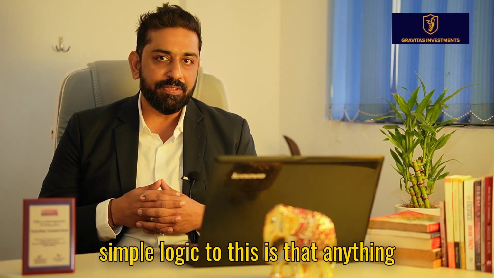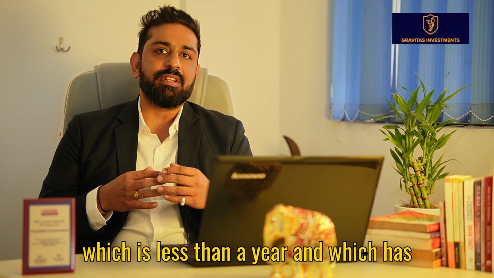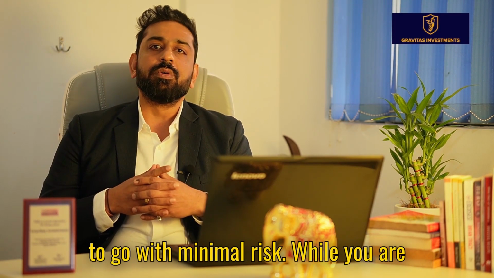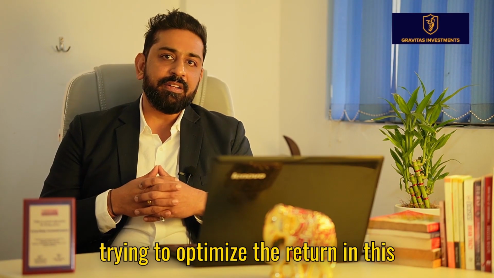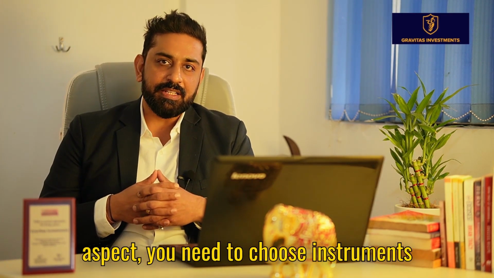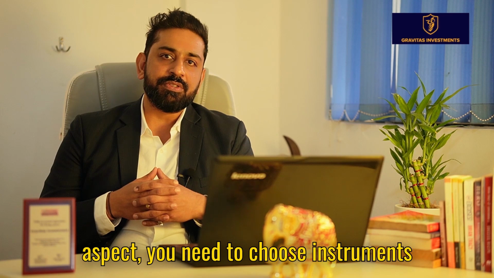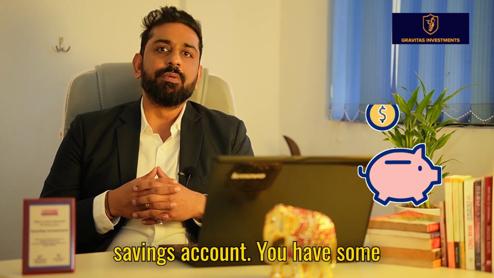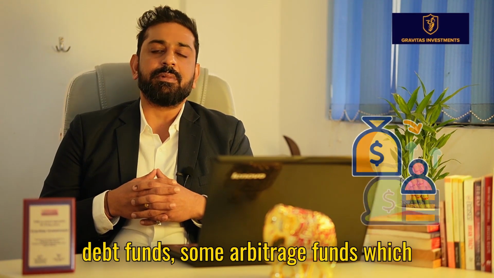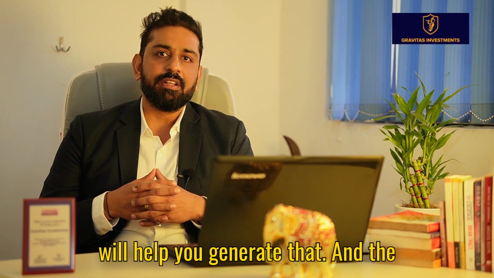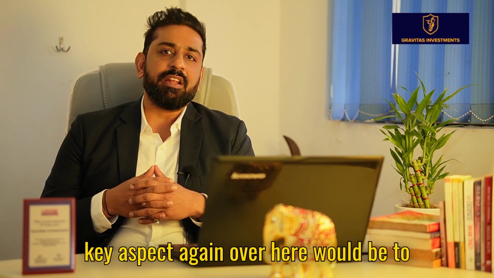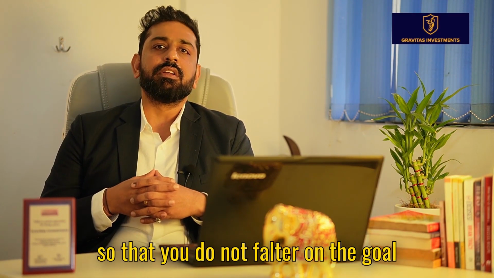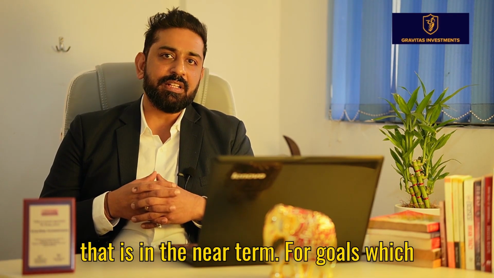A very simple logic to this is that anything which is less than a year and which has to be addressed within a year, you have to go with minimal risk. While you're trying to optimize the return in this aspect, you need to choose instruments which are better than, say, your regular savings account. You have some debt funds, some arbitrage funds which will help you generate that. And the key aspect again over here would be to preserve the capital as much as possible so that you don't falter on the goal that is in the near term.